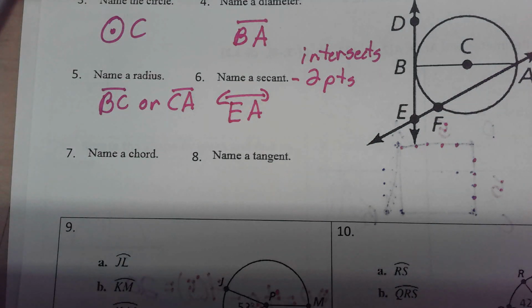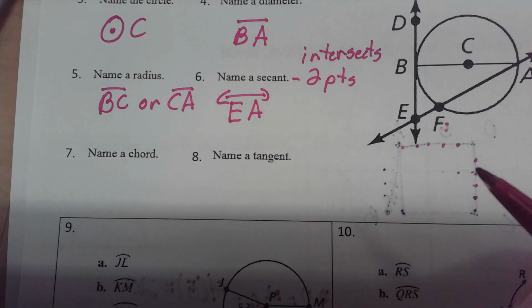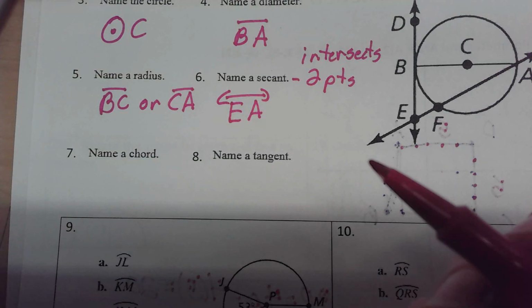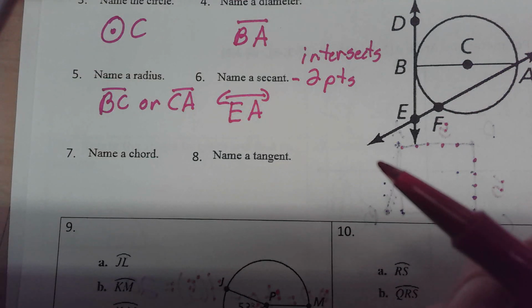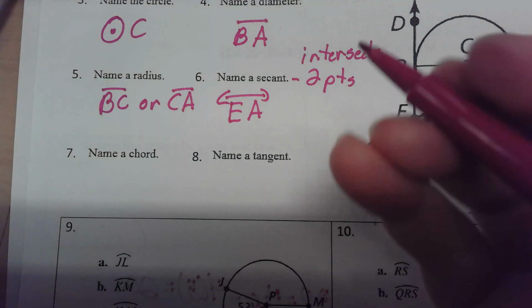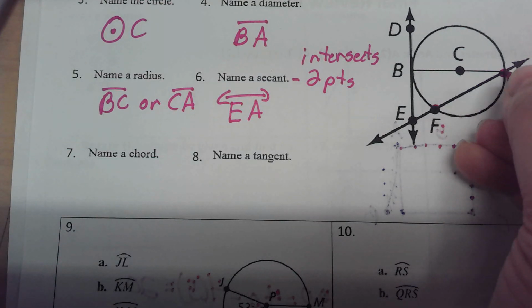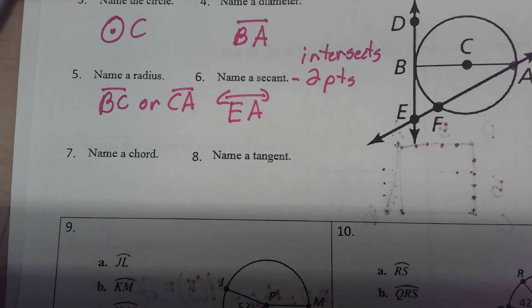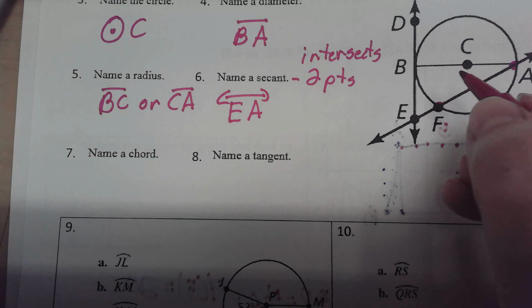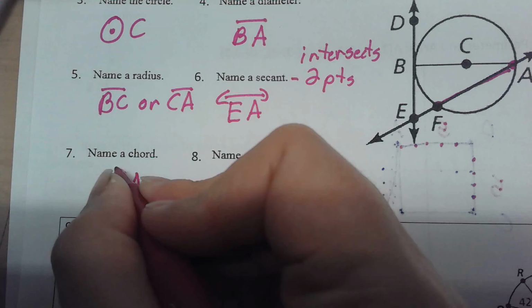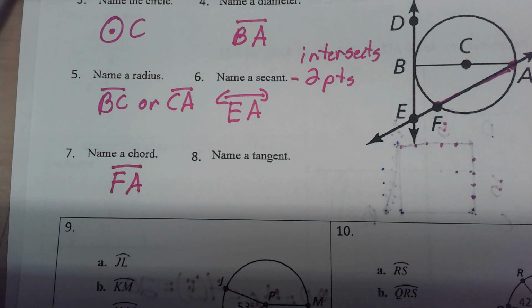What's a chord? No, tangent, remember, is, so secant intersects at 2 points. So this one intersects at F and A. So a chord, a good one for that, everybody, is going to be FA right here. Remember, diameter is also a chord, but the best name for that one would be diameter.